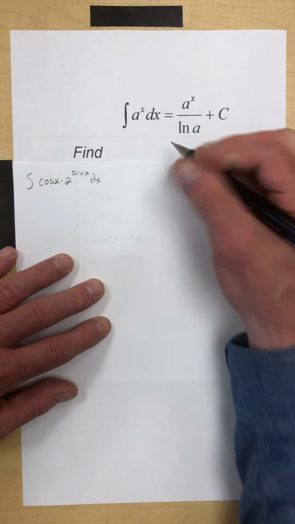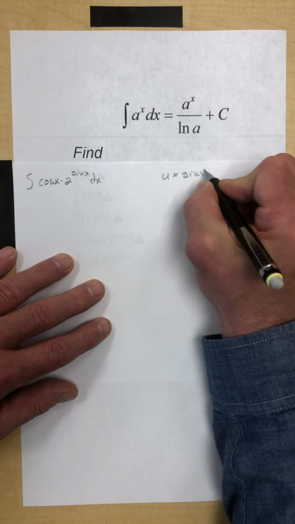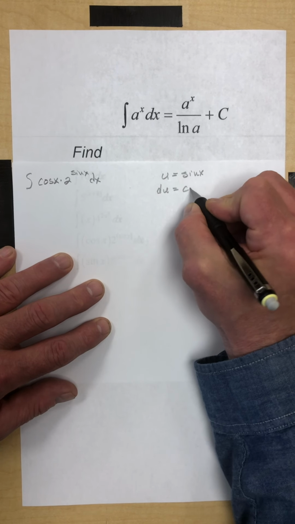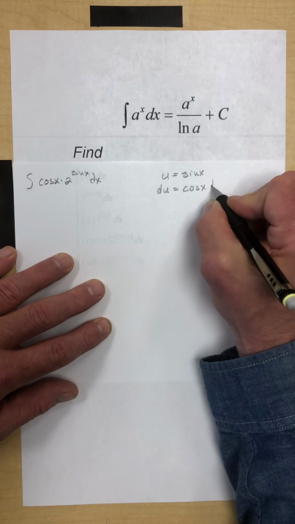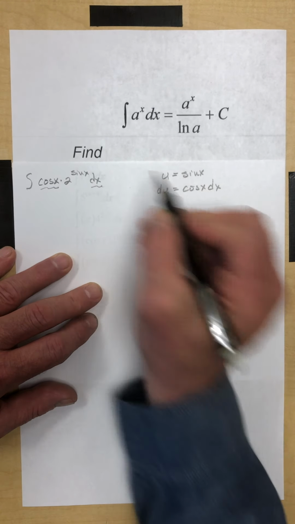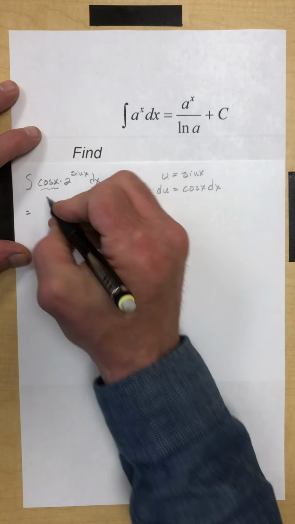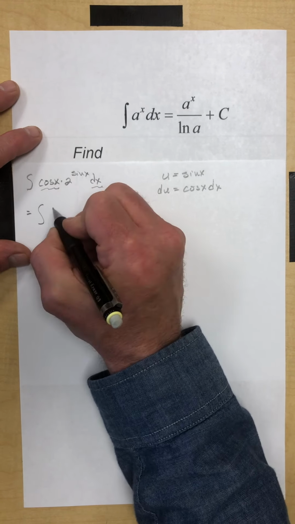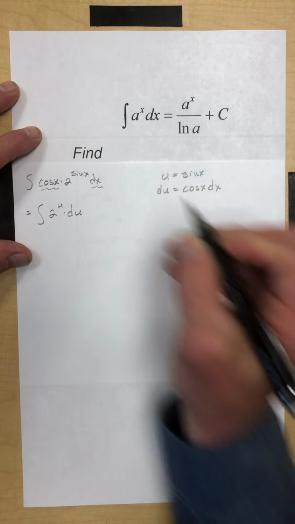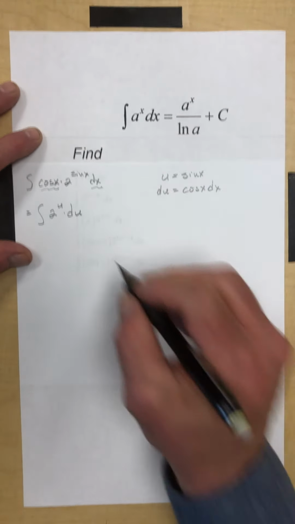If I let u equal sine of x, then my du is cosine x dx. There's your cosine x, there's your dx, that's your du. So we're in good shape here. This becomes 2 to the uth du, and all we have to do is apply our rule, and we're in good shape.